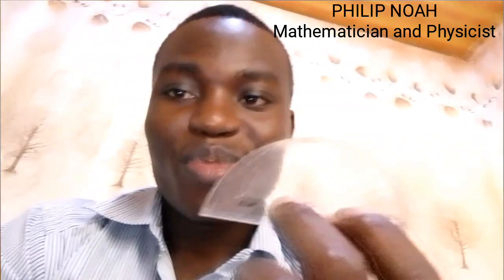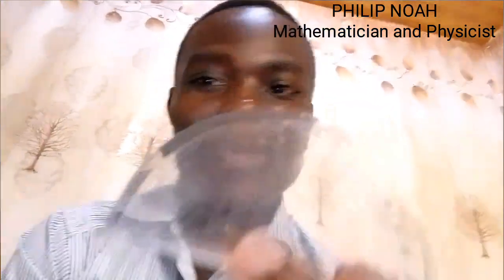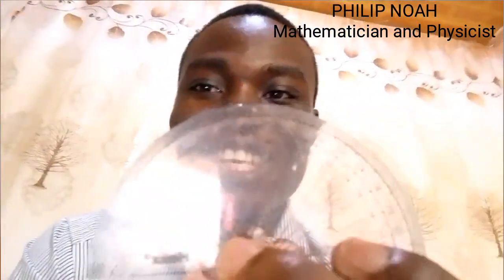And this is a protractor. It's used to measure angles. As you can see, it starts from 0 on the other side and has an outer scale and an inner scale, from 0 degrees to 180 degrees. So we are going to see the relationship that exists between a ruler and a protractor. It's so amazing.